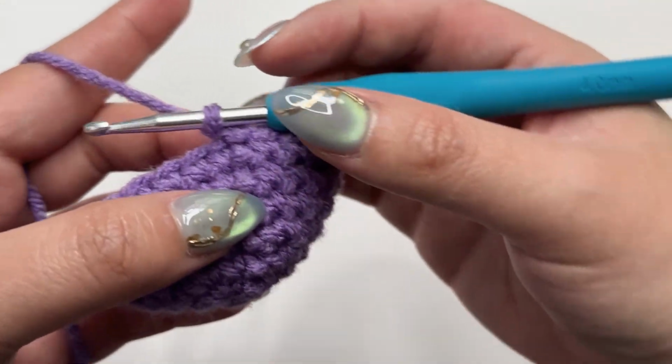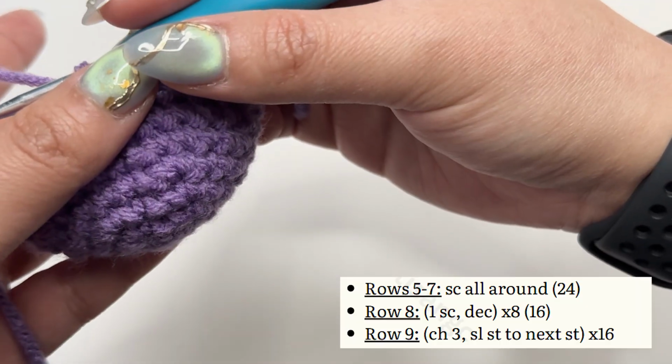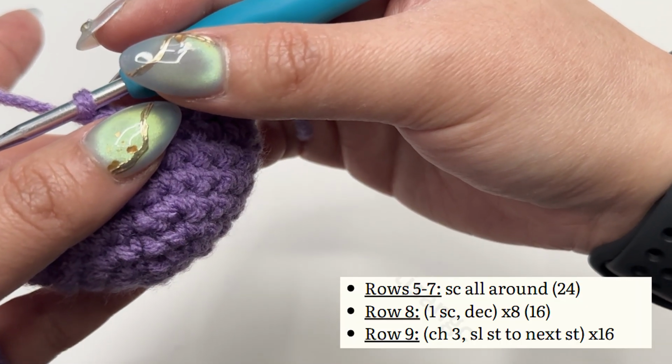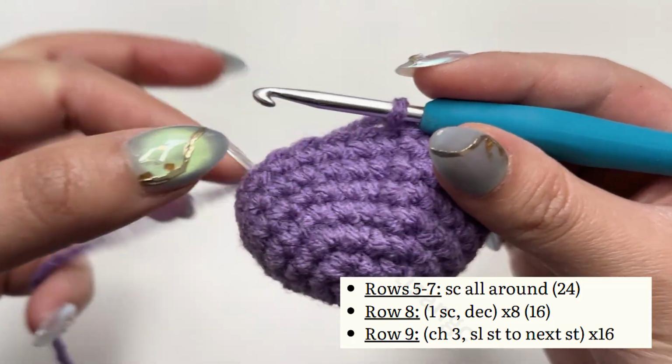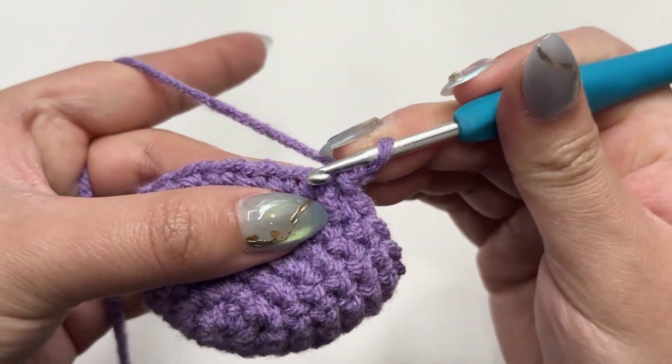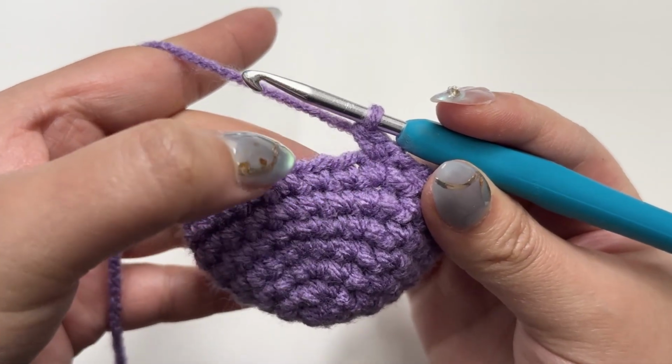Now the next row, number 8, is asking us to single crochet once and then decrease, and do that 8 times, and you should have 16 stitches at the end. Let me show you how to do that. So the first thing to do is a single crochet like normal. Now on the next one, you're gonna decrease.